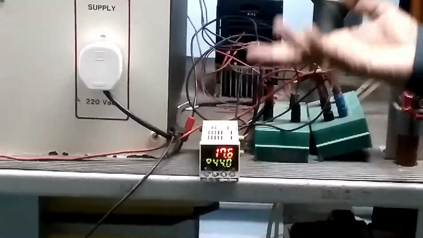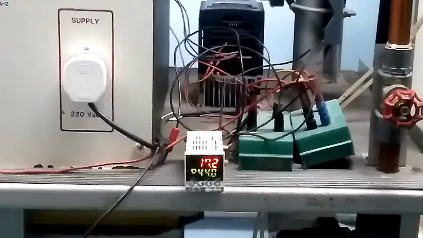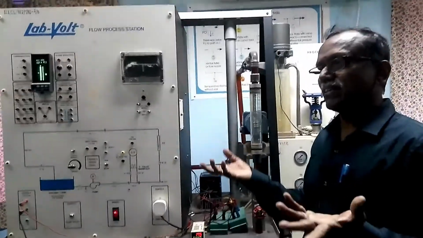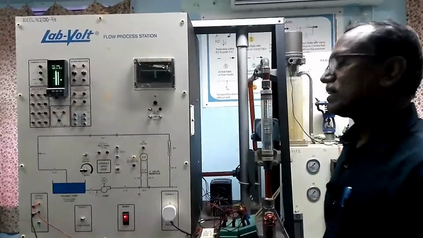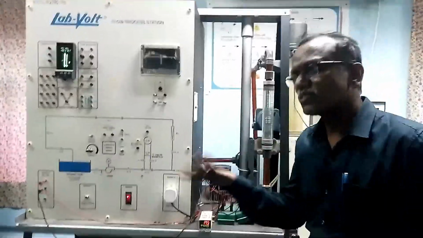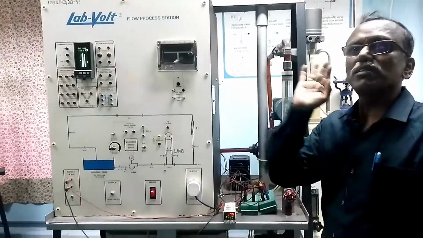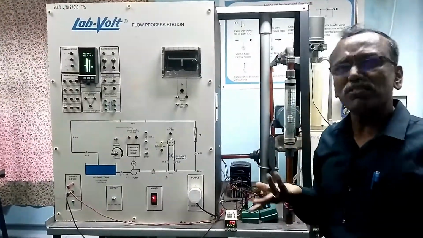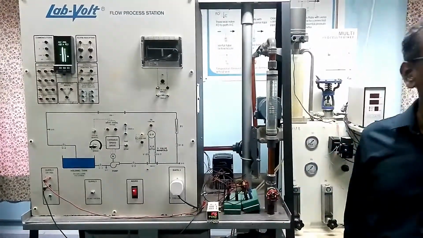The output of the controller remains 44. It means it is in open loop. In theory, if there is no feedback, we say that it is open loop. Here also, if you put it in manual mode, it won't use the process variable to give controller output. It's also virtually open loop. So if you put the controller in manual mode, it won't use the process variable to generate controller output. It means what? Open loop. Now it is in open loop, that's why the output of the controller is constant.